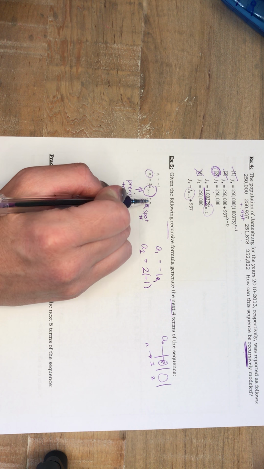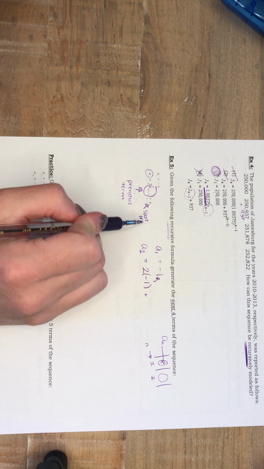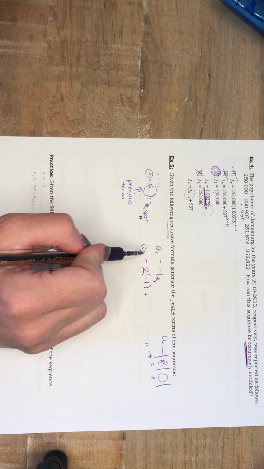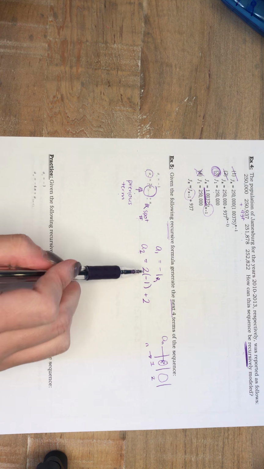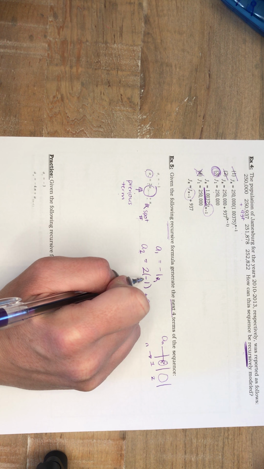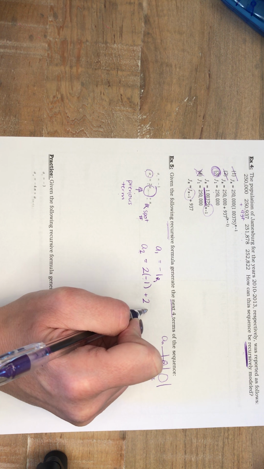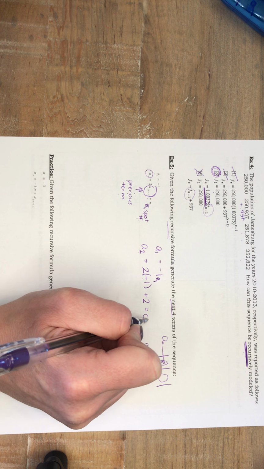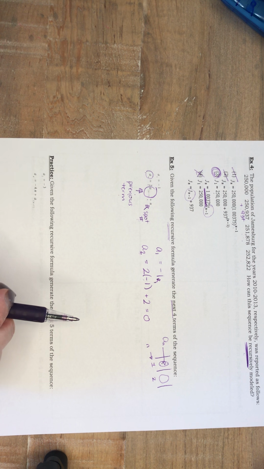Then it tells me to add n. n is the spot number I'm in now. I'm in spot number 2. So I'm adding a 2. So now I'm going to calculate this and see what I get. So 2 times -1 is -2. -2 plus 2 is going to be 0. So in the second spot is a 0.